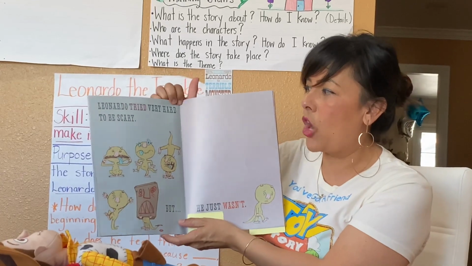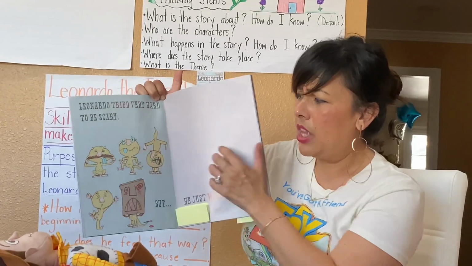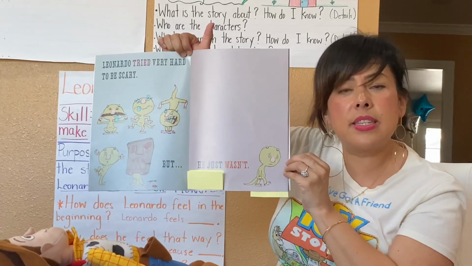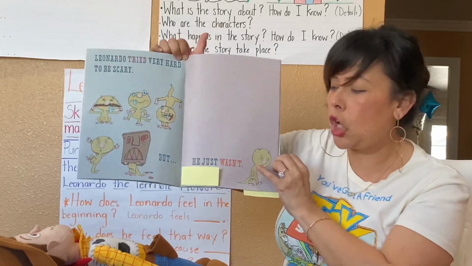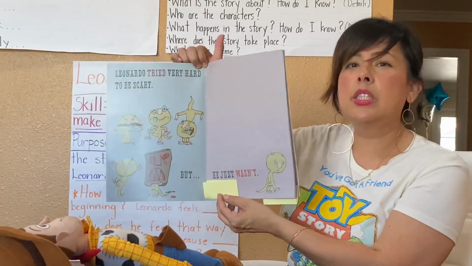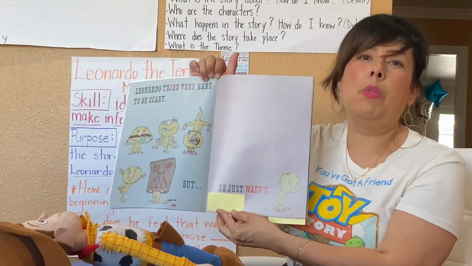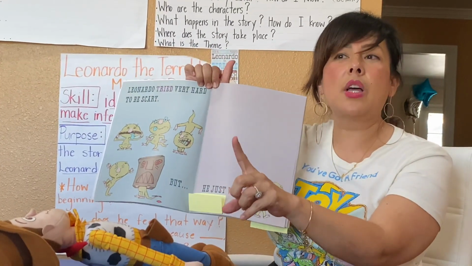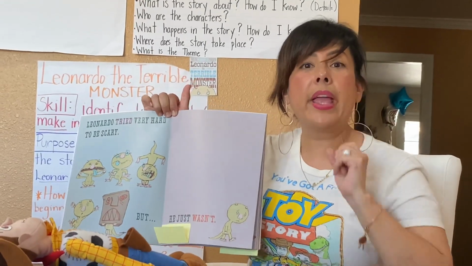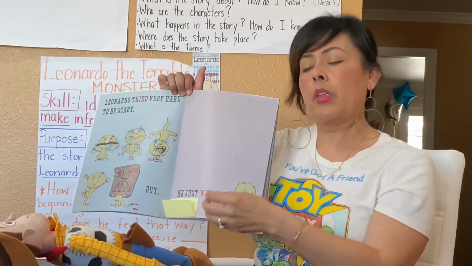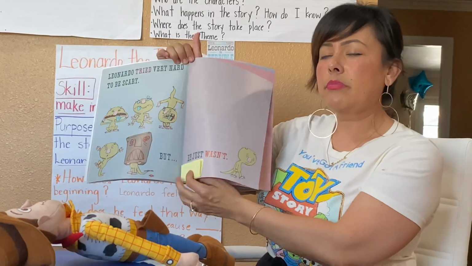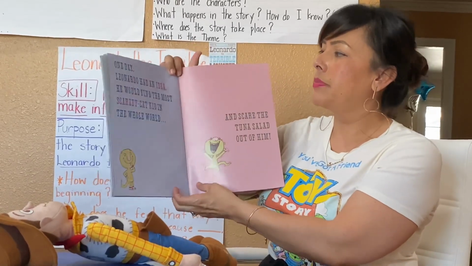Leonardo tried very hard to be scary. Look at him. Look at all the faces. But he just wasn't. So he's trying really hard, boys and girls. So here, I want you to think about, what is the problem? What is the problem here? So I want you to stop and jot. Stop and jot. What is the problem? Okay? And then we're gonna come back to see if we're correct.